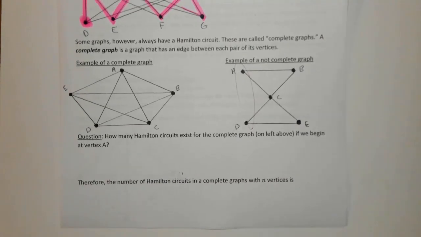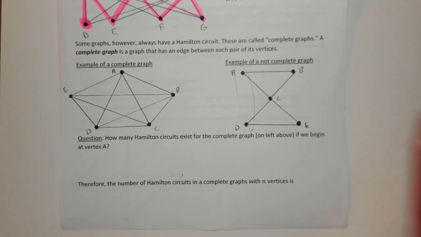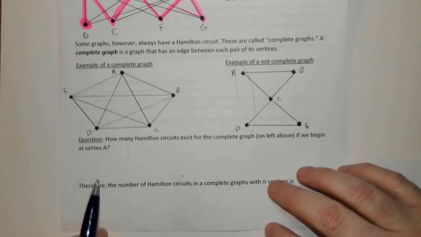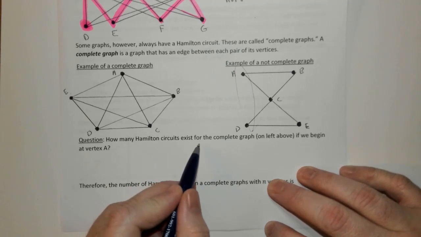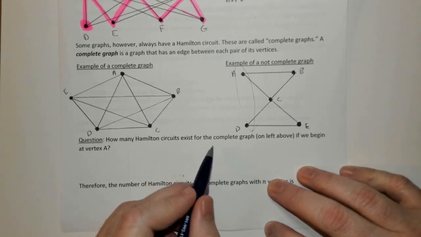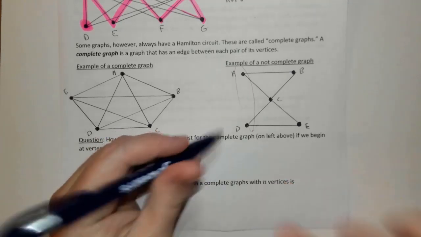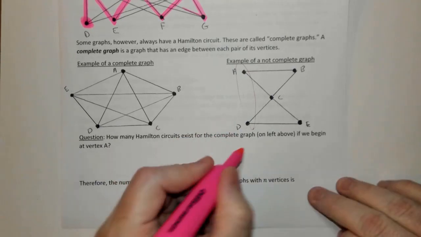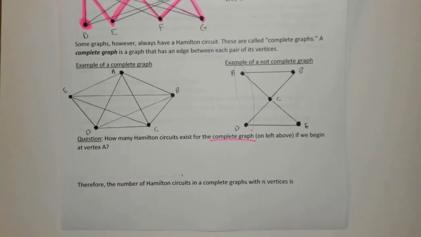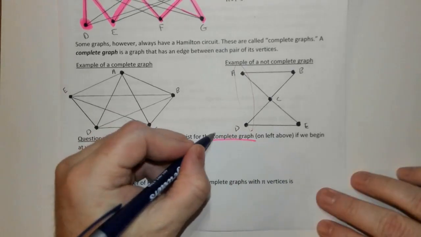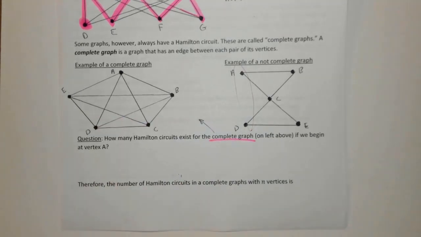Now, forget about this guy for a second. Here it says how many Hamilton circuits exist for the complete graph. By complete graph, we mean this guy. If we begin at vertex A. So we're about to figure that out together.